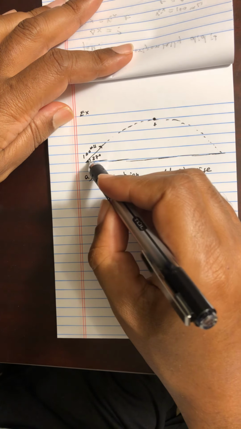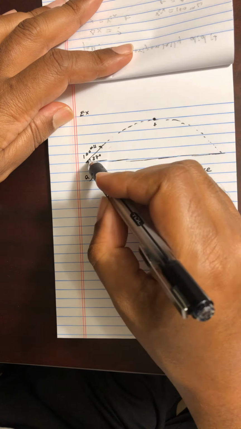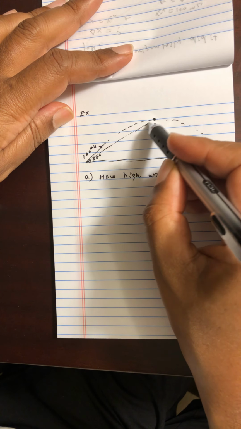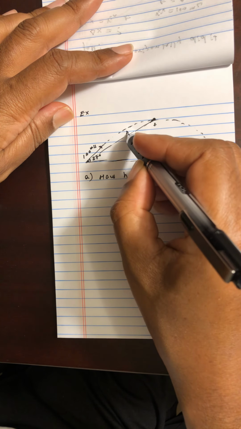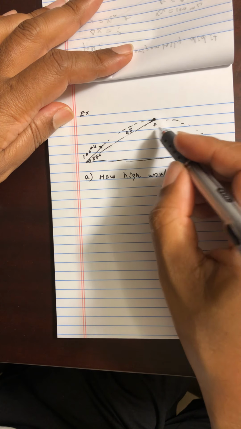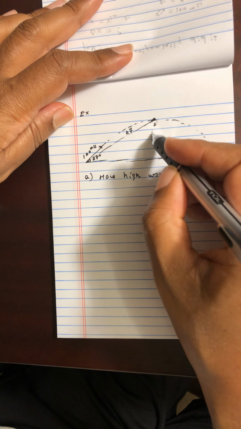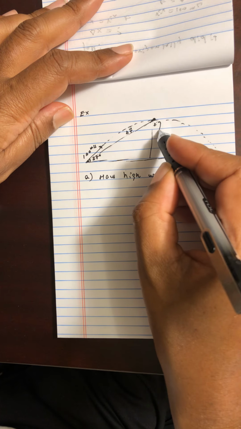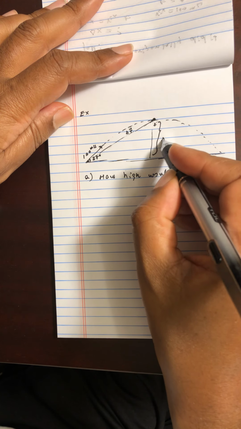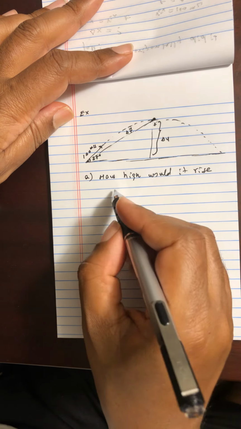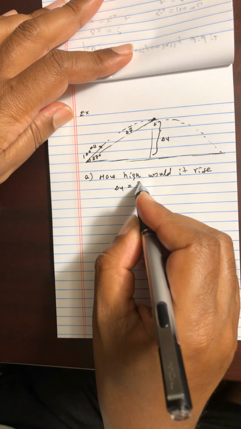So my displacement vector is this one over here. This is my delta r. What that means is this one over here is my delta y, and that's what I'm looking for. Okay, so the question is delta y, how high?